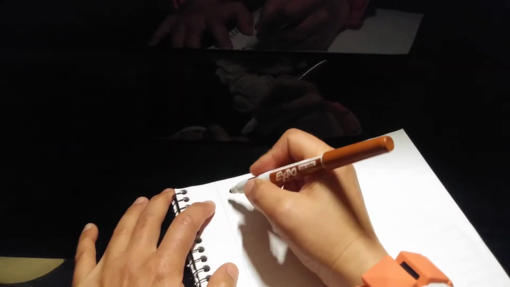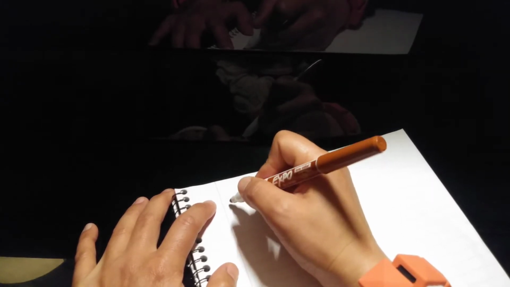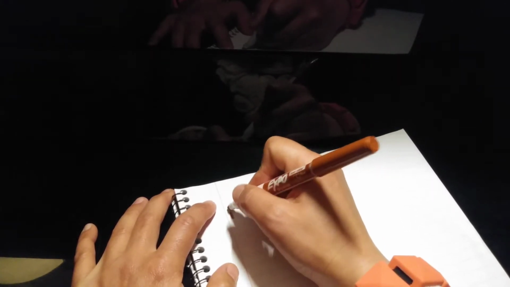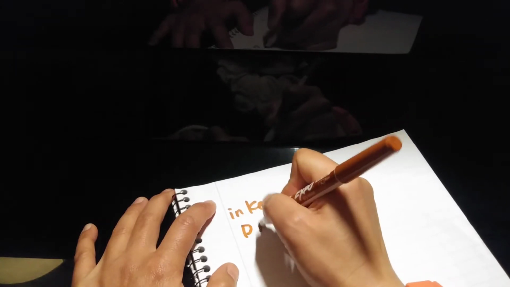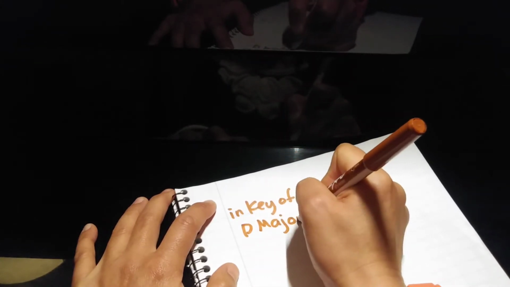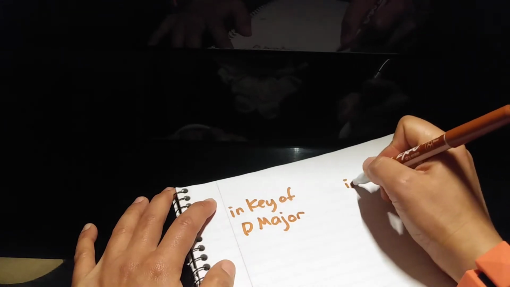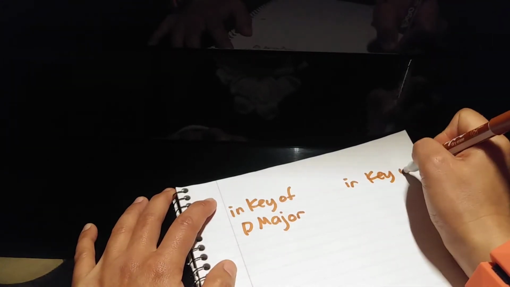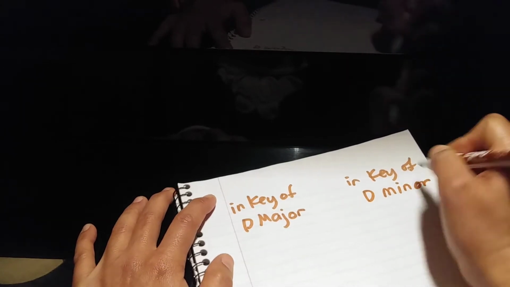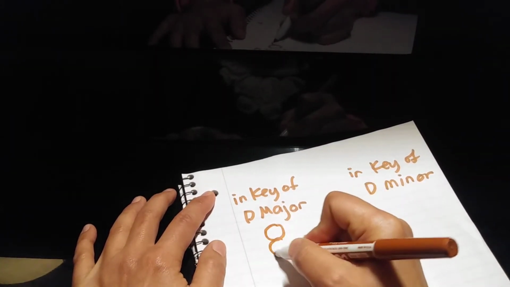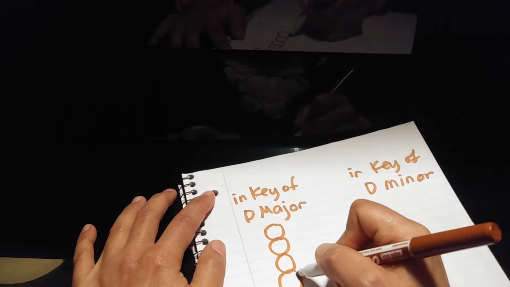Now we're going to do 2 examples. Example 1: write a dominant 7 in the key of D major. The other one is in the key of D minor. We're just going to do it in root position: 1, 2, 3, 4.